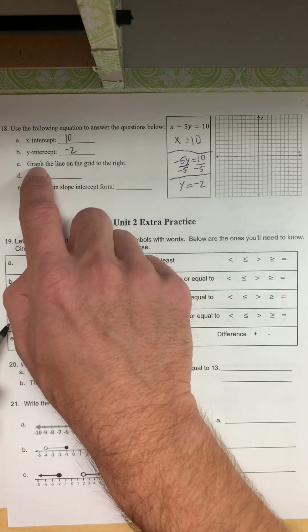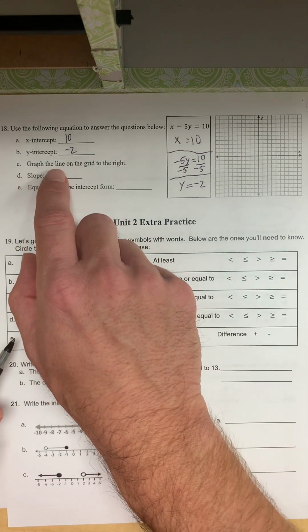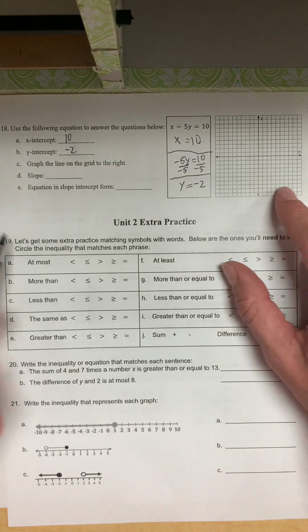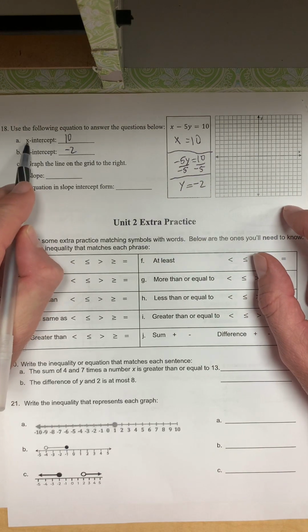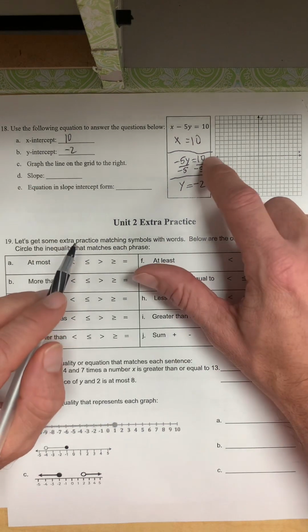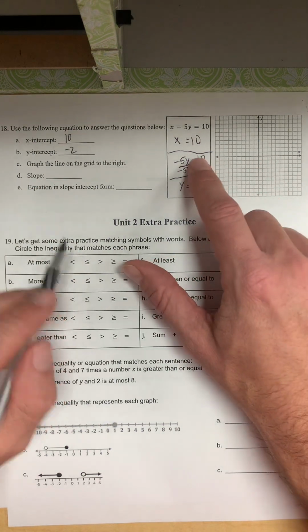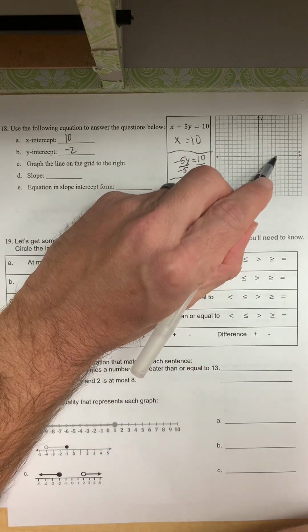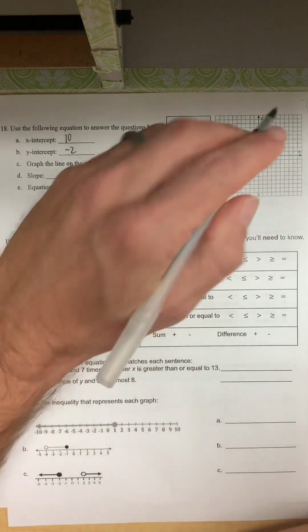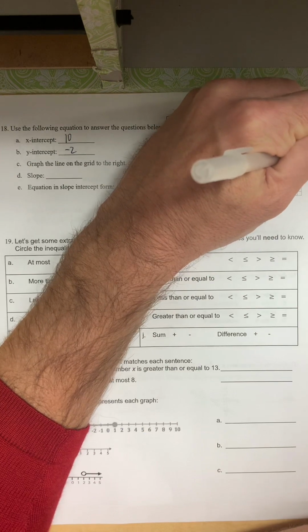Now it asks us to graph the line on the grid to the right. The word intercept means to touch. So it touches the x-axis at 10. This is the x-axis, and it touches it at 10. So 1, 2, 3, 4, 5, 6, 7, 8, 9, 10, all the way over here is where we'll put our dot.